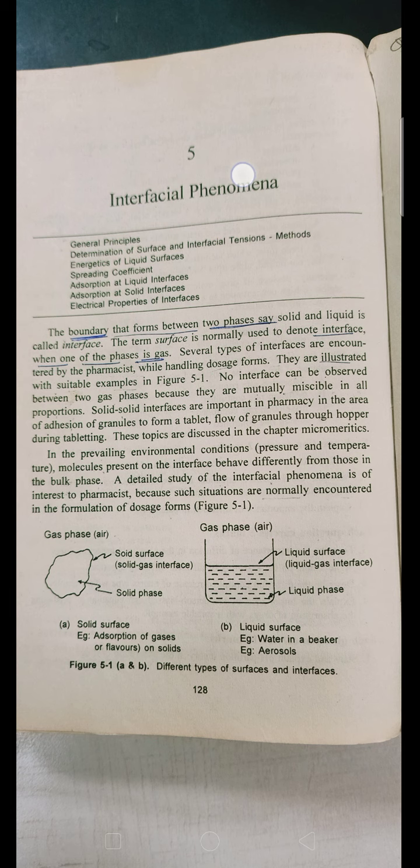Now see the figure given in 5.1. You have a solid phase placed in the air, right? So a solid substance is there, and surrounding the solid substance we have air. Between air and solid we have a boundary that is called the solid gas interface. Now in the second figure B, we have a beaker filled with liquid. Water is filled in the beaker, so we have the liquid surface, and above the liquid surface we have gas.